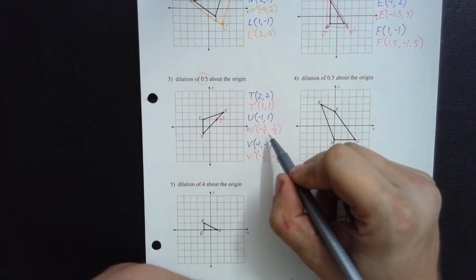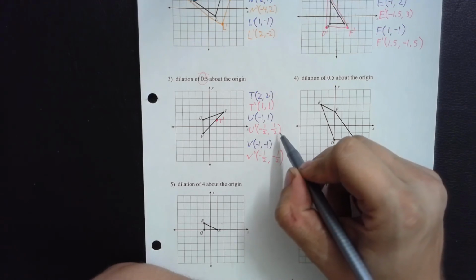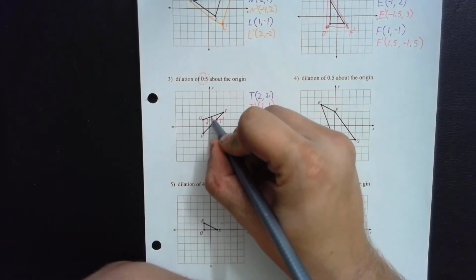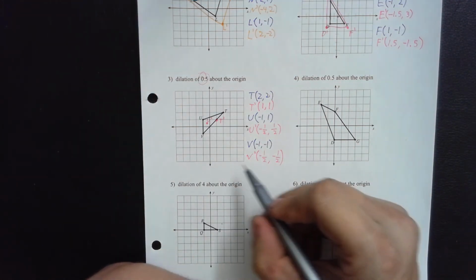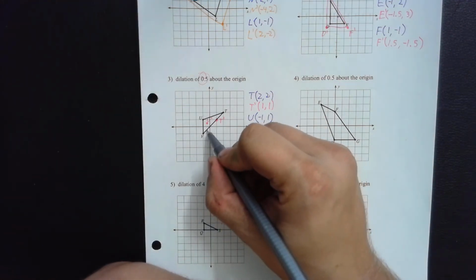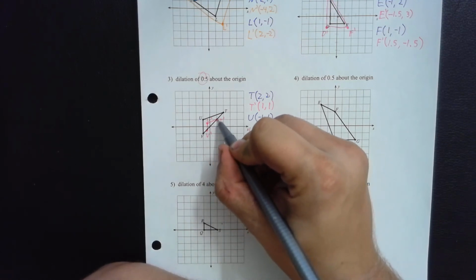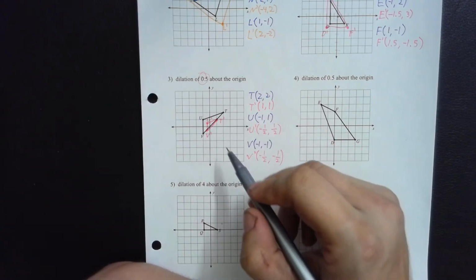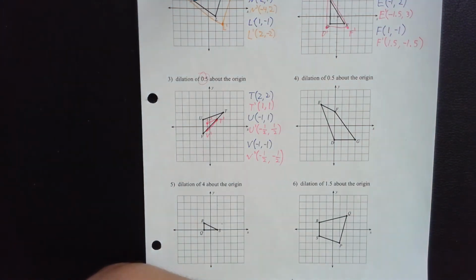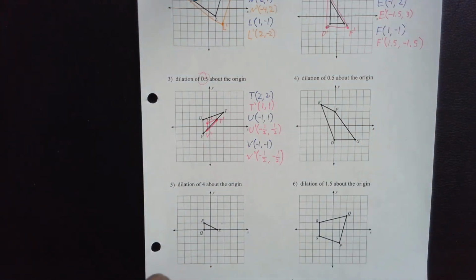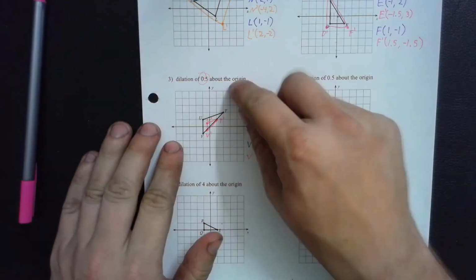U prime will be at negative 1/2, positive 1/2. So that would be right here, U prime. And V prime would be at negative 1/2, negative 1/2. And it will look just like my original shape, only smaller. Half the size to be exact. And that is dilation about the origin.